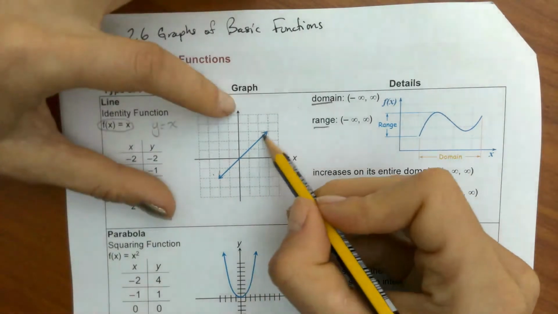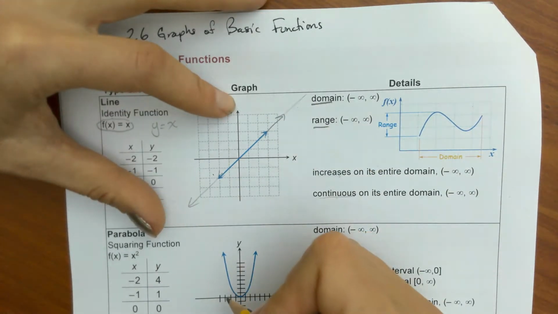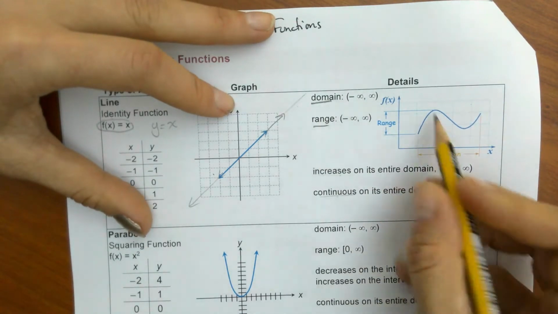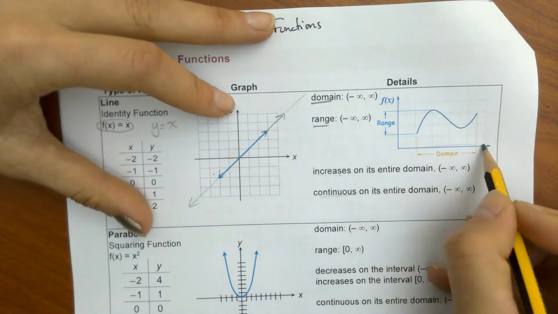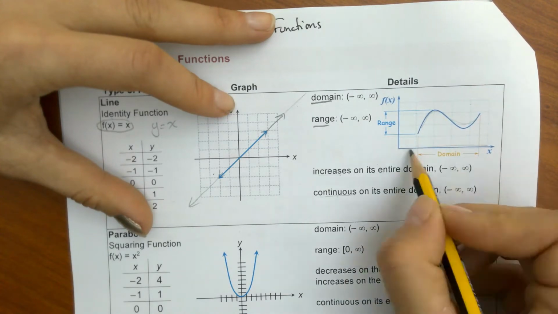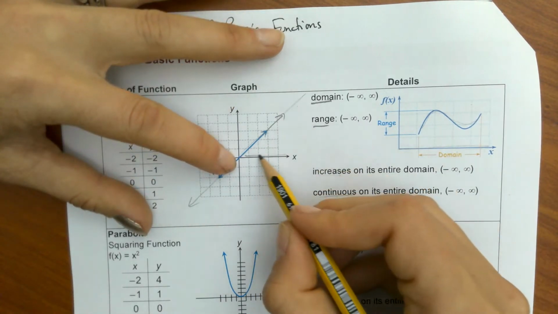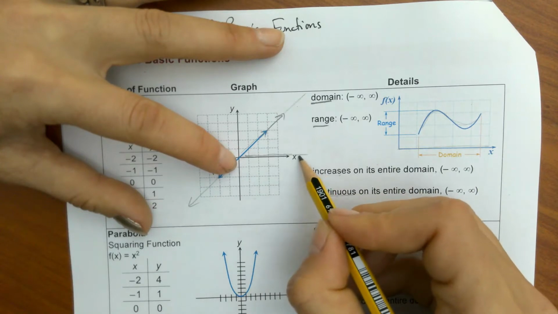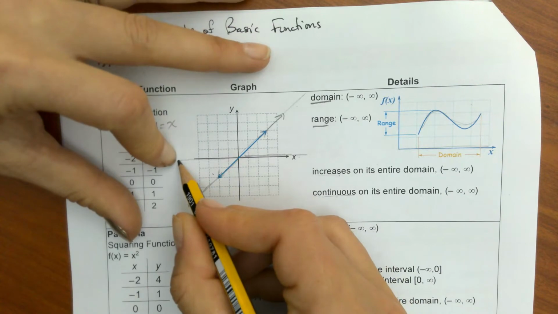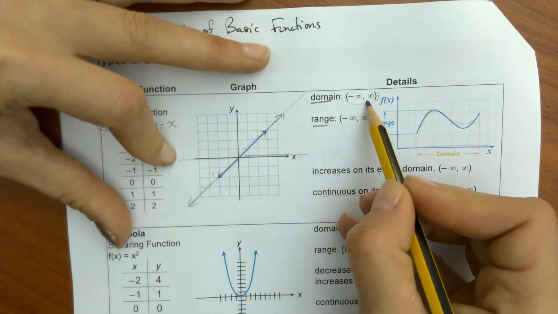So because this goes on forever and ever and ever this way, and forever and ever this way, we say, what is the domain? Domain is x. So we say, where does this function exist on the x-axis? Well, it's going to go forever, so it's going to exist everywhere on the positive side, and because it keeps going here, it's going to exist everywhere on the negative side of the x-axis. So the domain is going to be negative infinity to infinity.